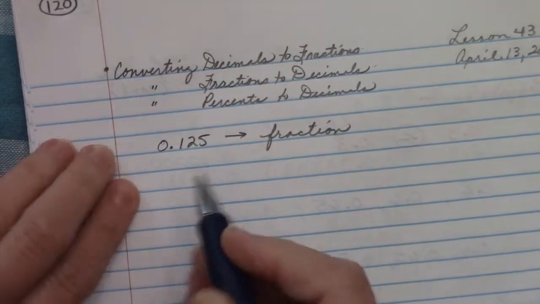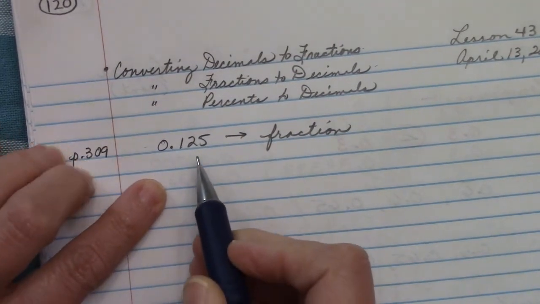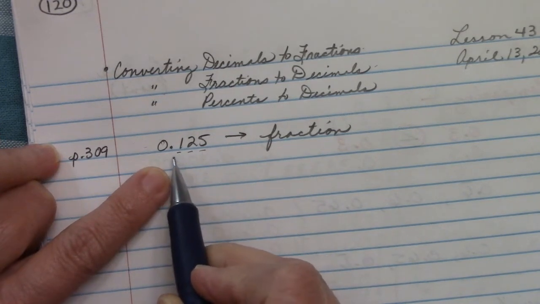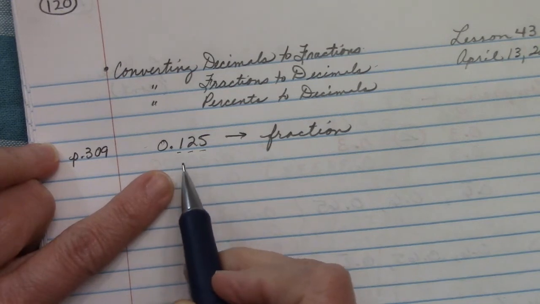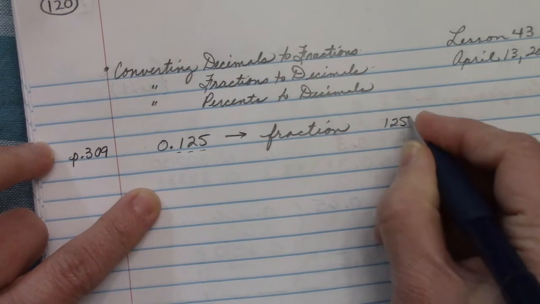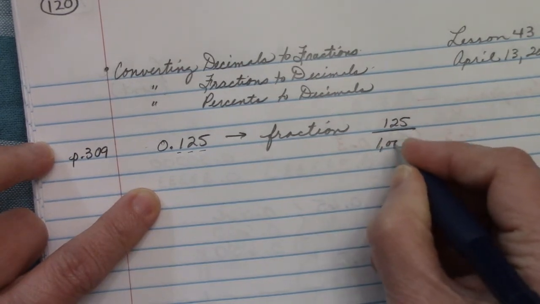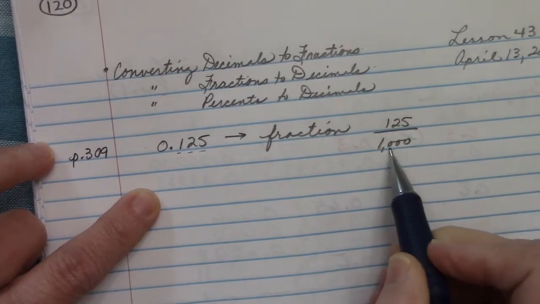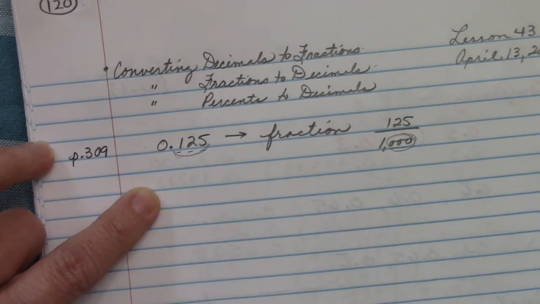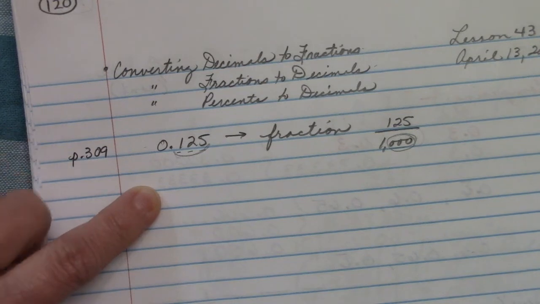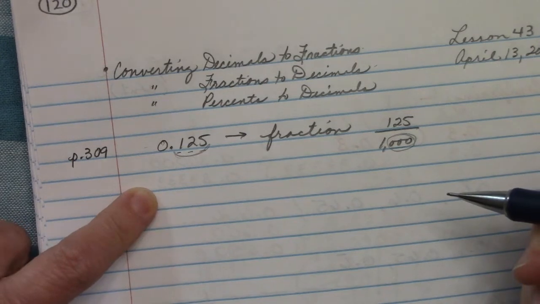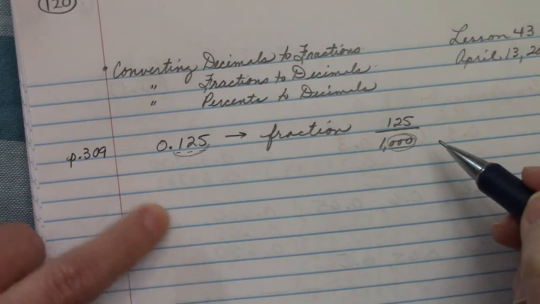Well, I'd like to point out that if we just read this decimal number, we have the tenths, hundredths, thousandths place. So this would be read 125 thousandths, which is written as 125 over 1,000. And I'd like to point out that there are as many zeros as there are places behind the decimal point. That gives you a little bit of a clue as well. But this fraction is way too big. It needs to be reduced. We never leave a fraction this large.